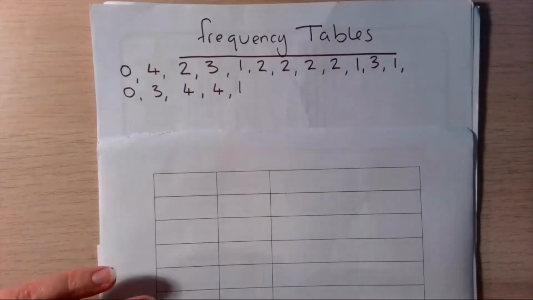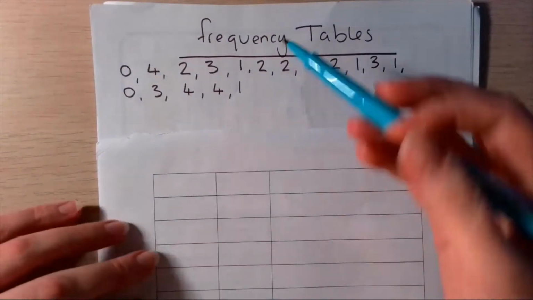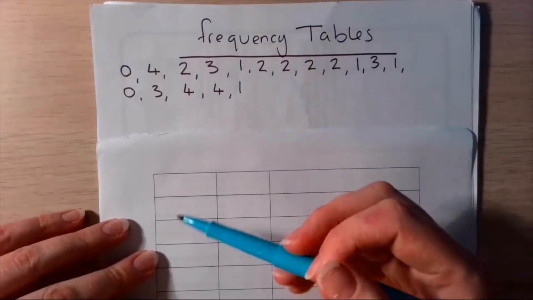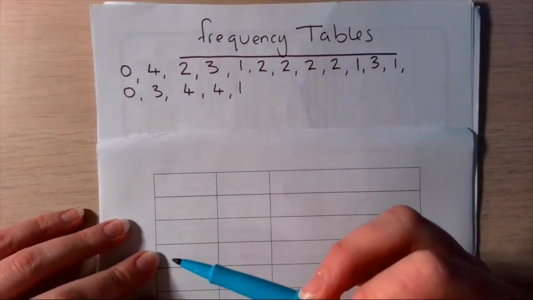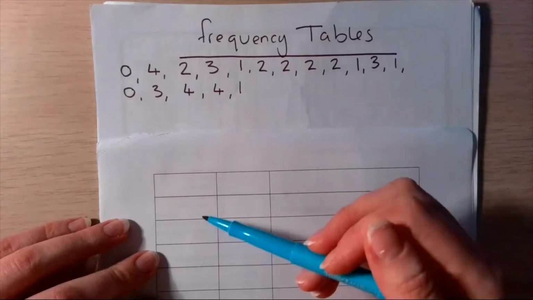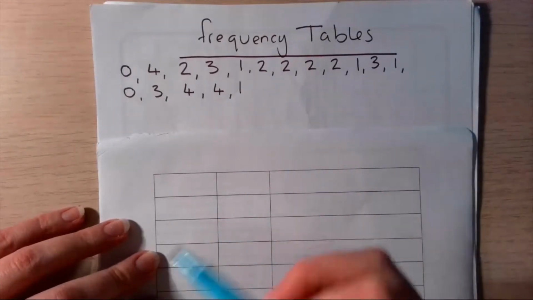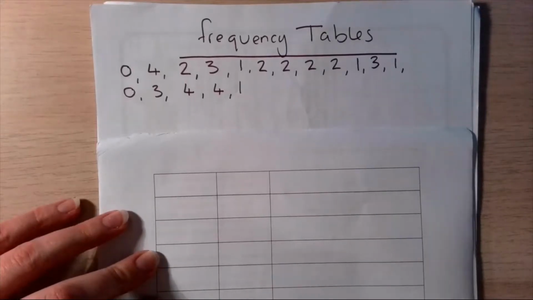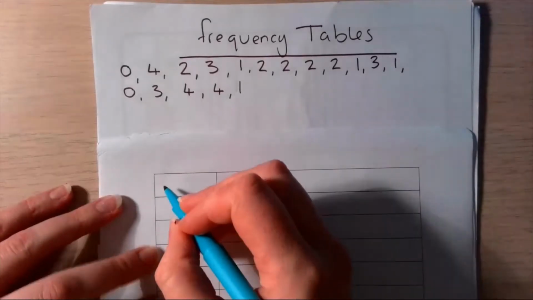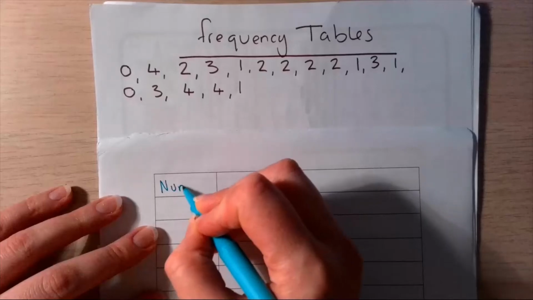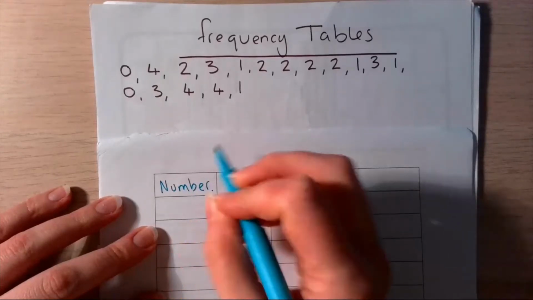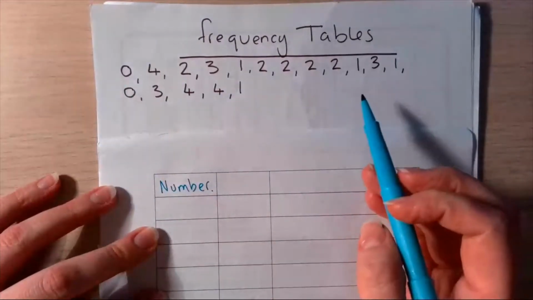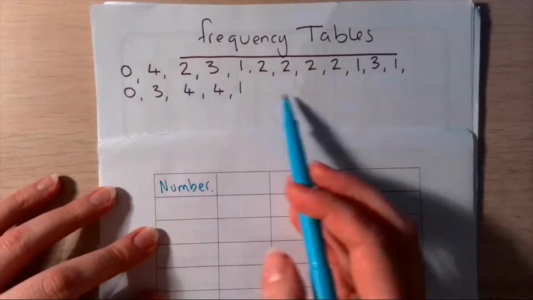Now I expect you're all quite happy with putting this information into a frequency table, but I'm going to go through it with you. The particularly new part of this lesson is actually going to be using the frequency table to calculate the mean and the range and so on. So first of all, we've got our numbers here. Now this actually doesn't have any scenario with it. We've just got a list of numbers.